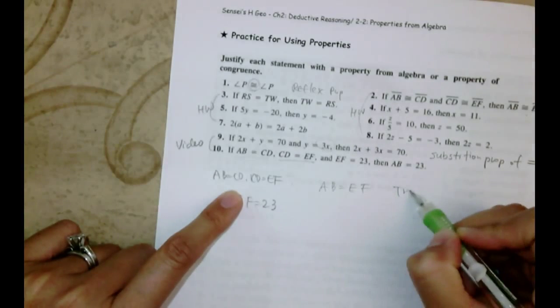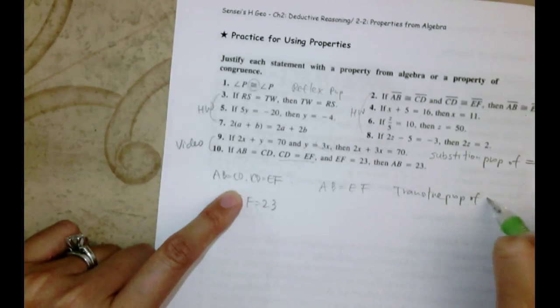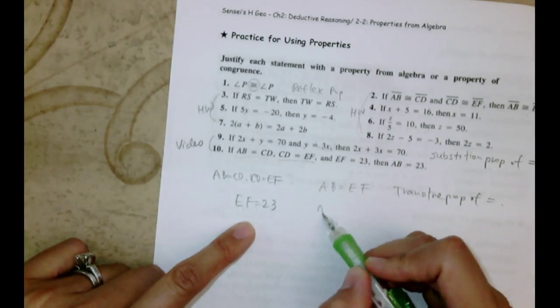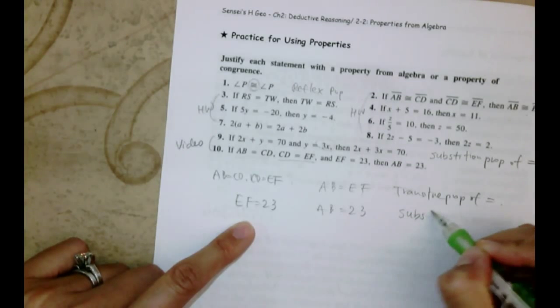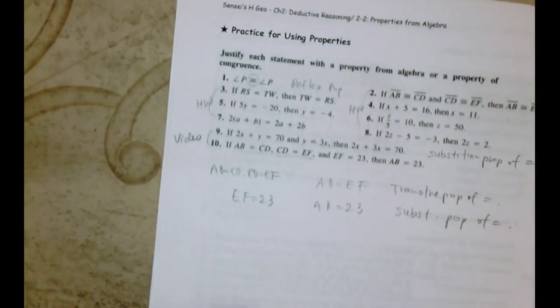That's the transitive property. And then EF is 23, so you substitute it into EF, and AB equals 23. So that's substitution. Okay, all right, so you do the rest.